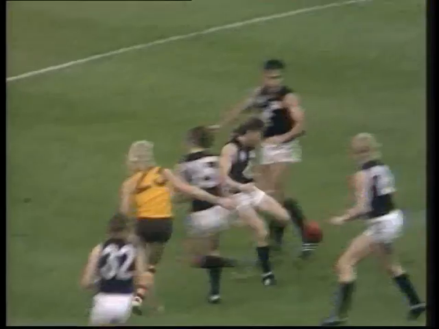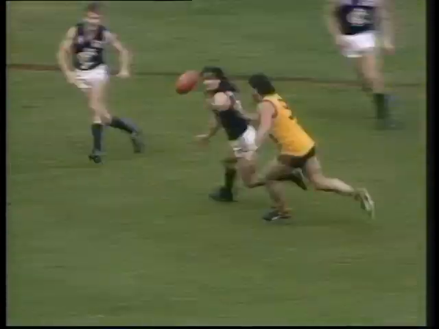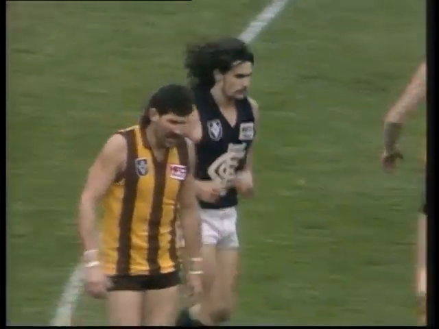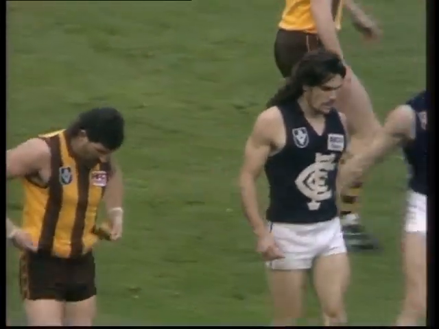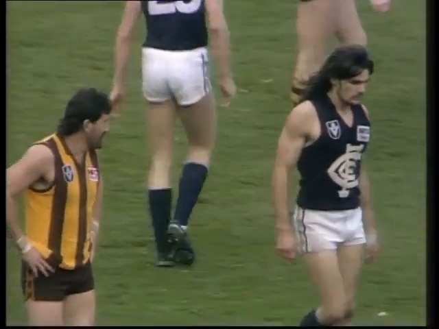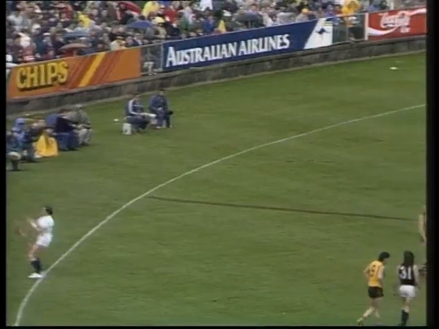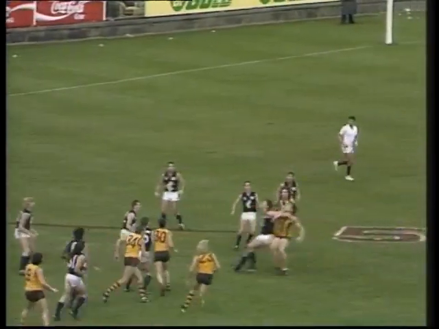Jason Dunstall, Stephen Silvani. Serge, of course, was his father. Evans, short kick. Elvin first there. Di Domenico forces it over the line, though. And so a throw-in to take place. Half-forward flank for Hawthorn. 9.5 minutes gone in this third term. Tommy Elvin, number 31. Di Domenico, number 9.